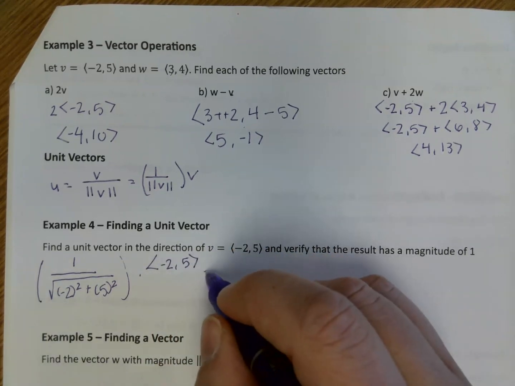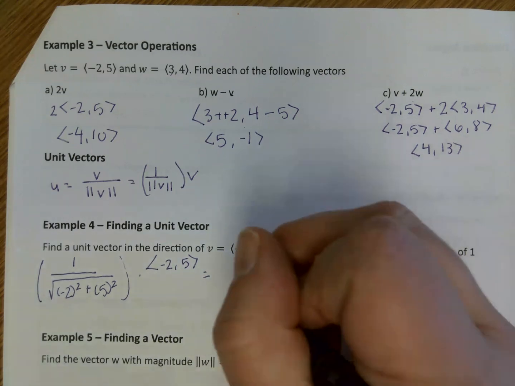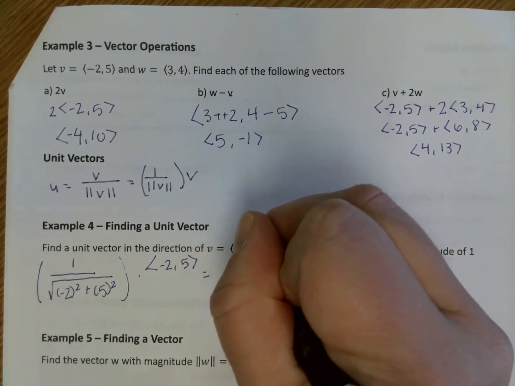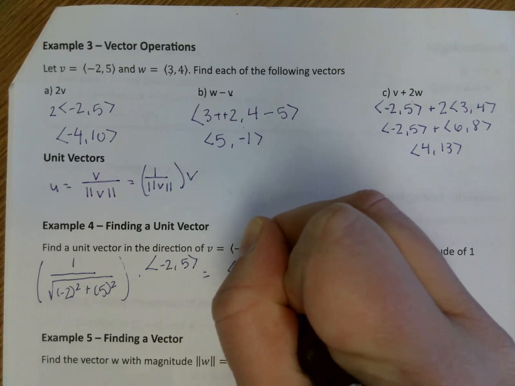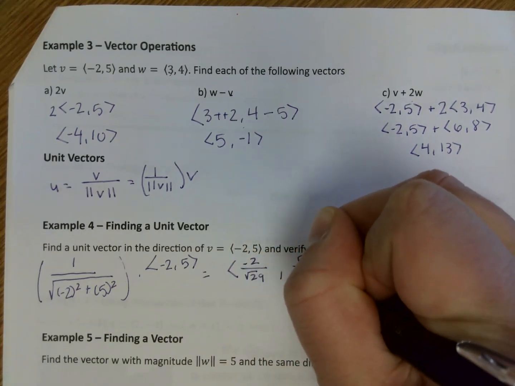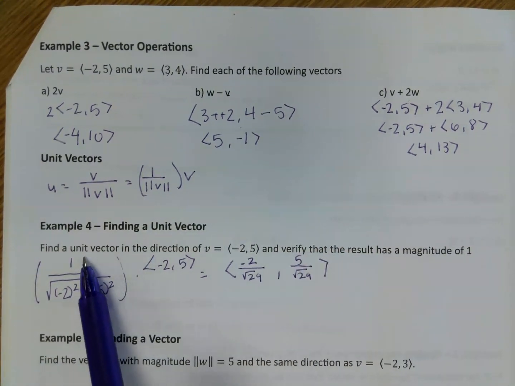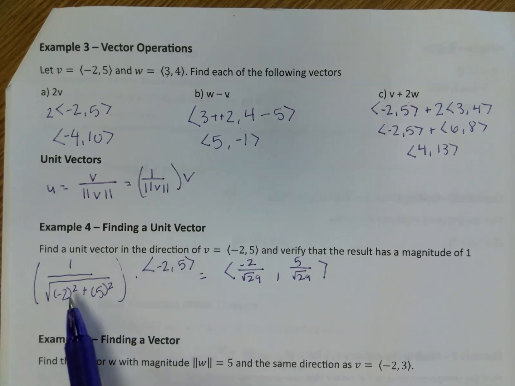When I actually multiply this out, writing it in vector format, we would get -2 over the square root of 29 and 5 over the square root of 29. Because again, when we're multiplying, we take the 1 over the square root of 29 and multiply it by both.